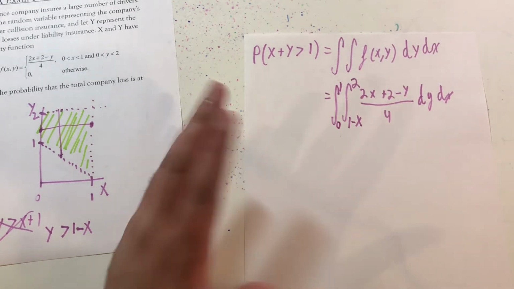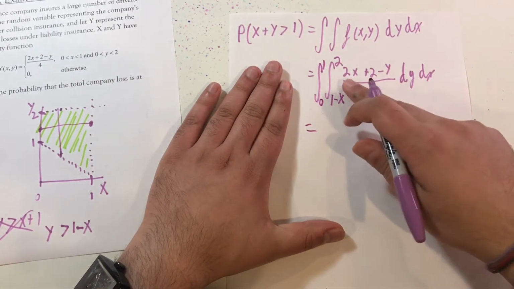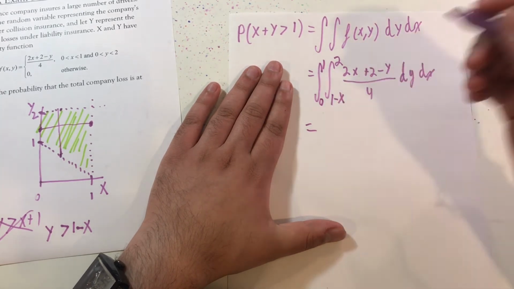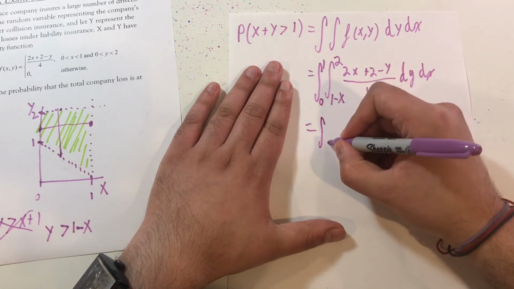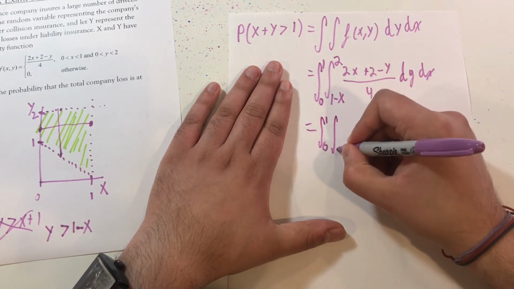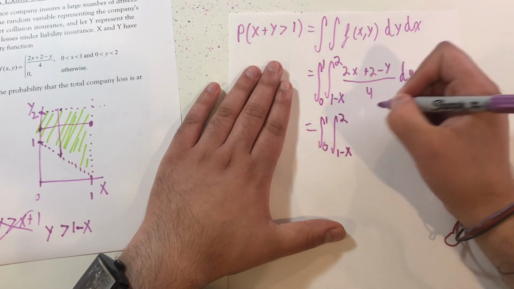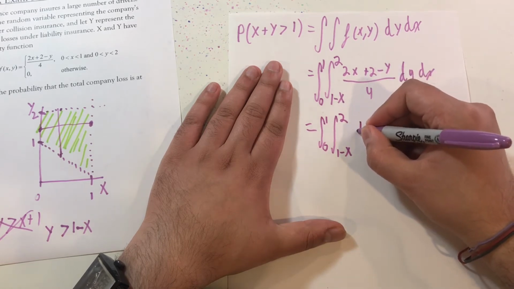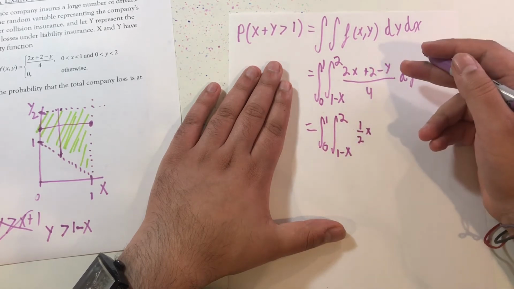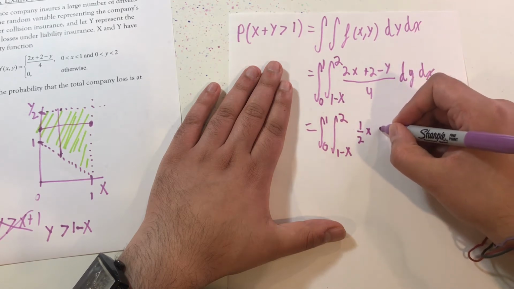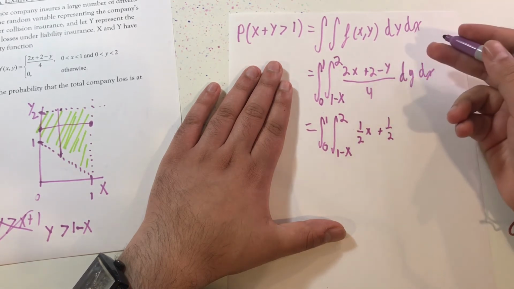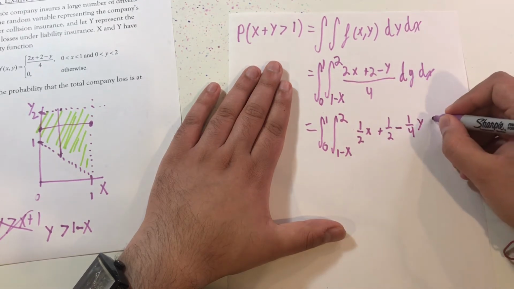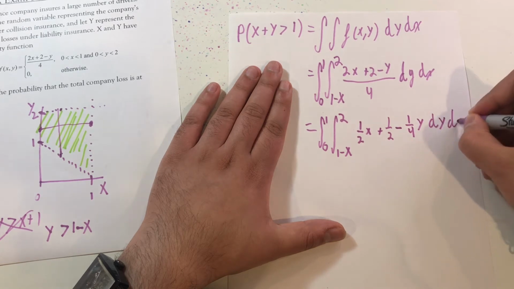Now that my integral is set up, I actually do the integration. I see a trinomial here. That's going to be easy. Well, it is 3 terms, but I see an easy way to break this up. 0 to 1, 1 minus x to 2. 2x over 4 is just 1/2 x. 2 over 4 is just 1/2. And negative y over 4 is just a minus 1 over 4 y, dy dx.